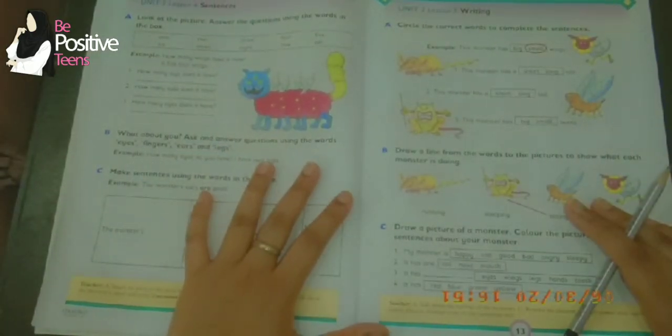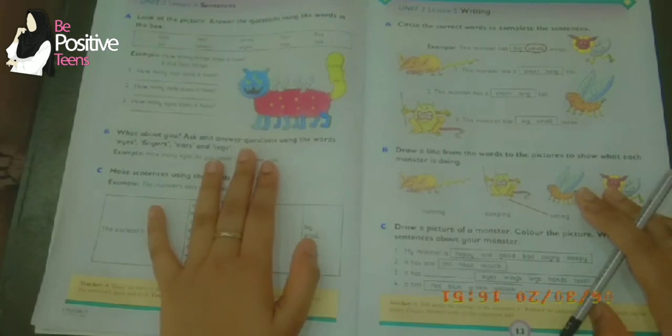Okay, so we have covered lesson number 5 of unit 2 and we have ended unit 2. So inshallah from tomorrow onwards we are going to end unit number 3.